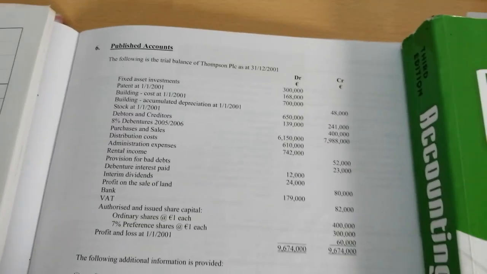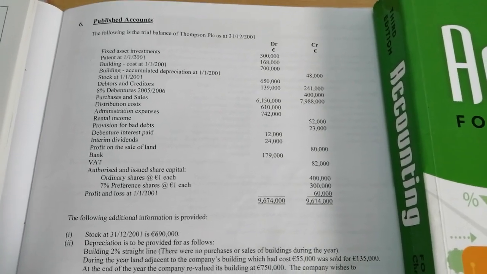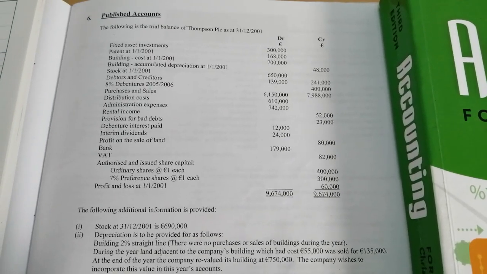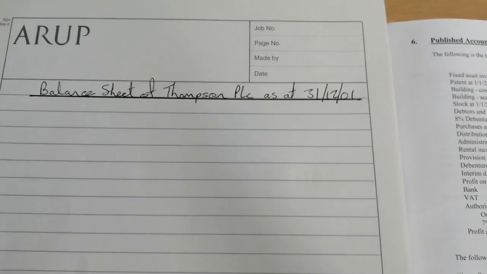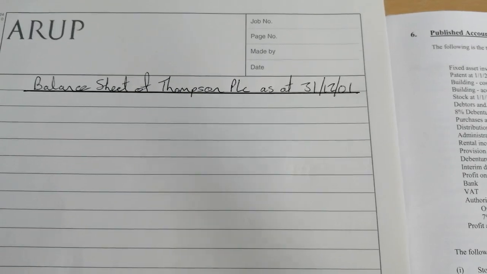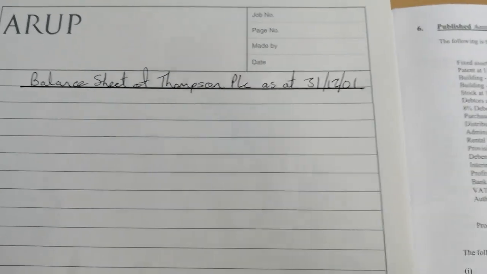Okay, welcome back. I just want to go through the balance sheet now for the 2002 published accounts question, for which you already have the profit and loss account done. So, for a start, the title, as is normal, balance sheet of Thomson PLC as at the 31st of the 12th. Then this is where the first difference, I suppose, appears.